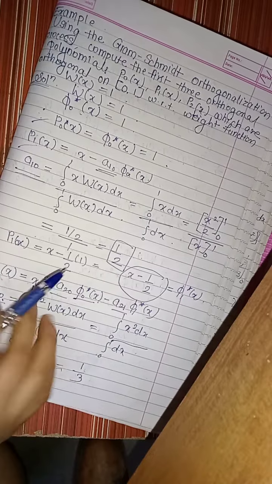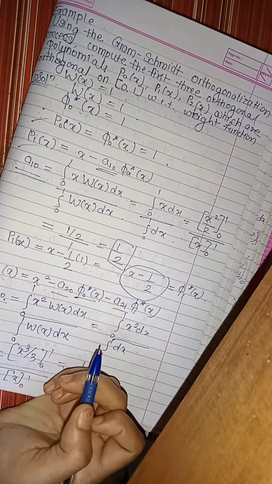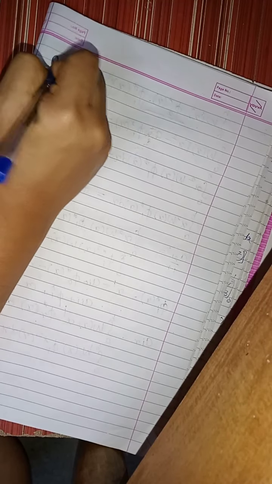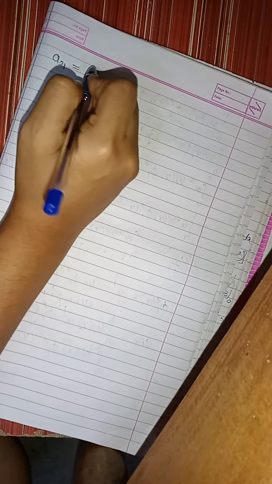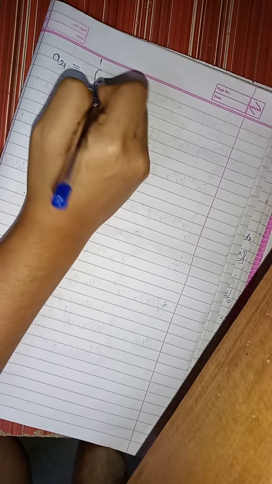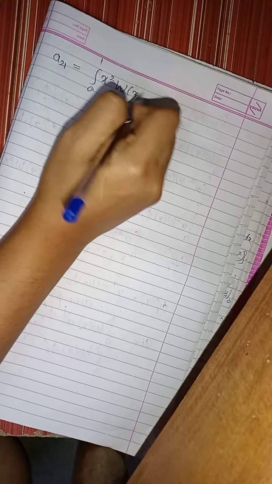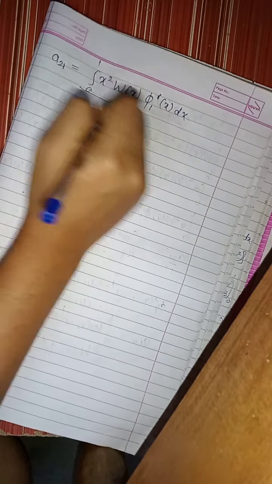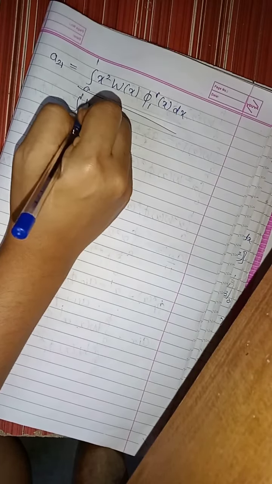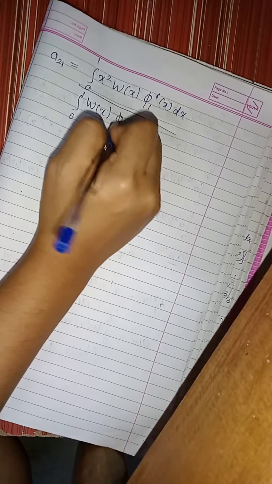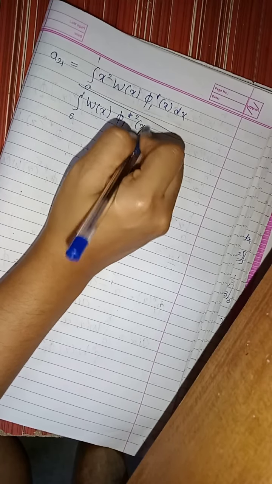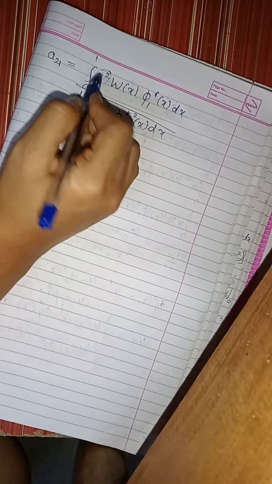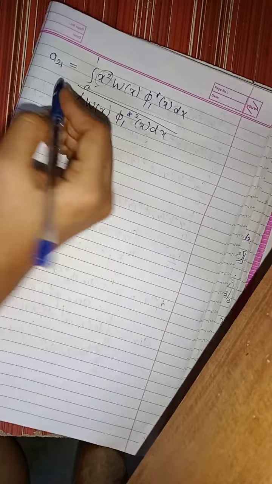Now similarly we have to find the value of a21. To find a21, which is equal to integral 0 to 1 x square into w of x phi 1 star of x dx upon integral 0 to 1 w of x into phi 1 star square of x dx. In the notes I have not written x square, so you have to correct that.